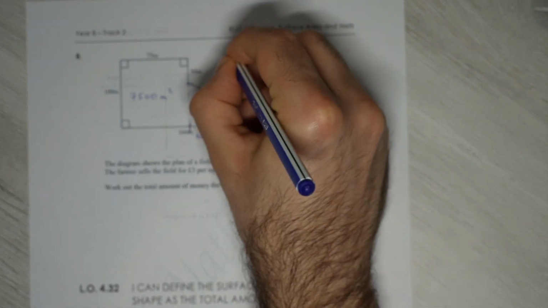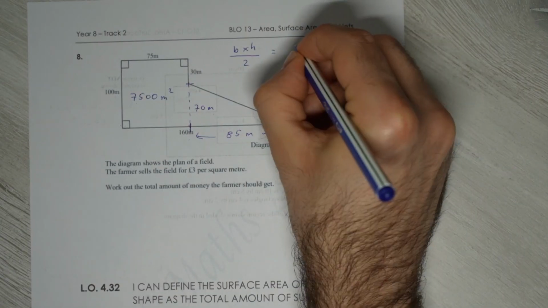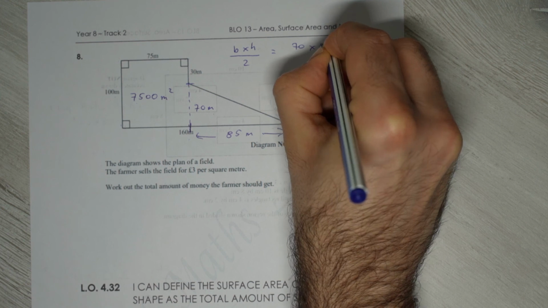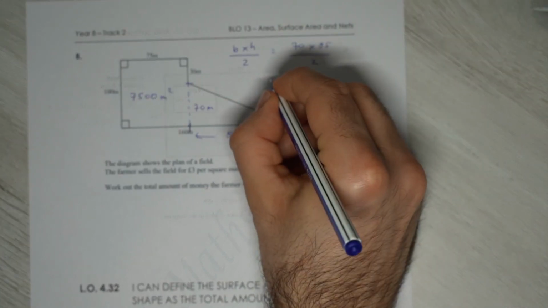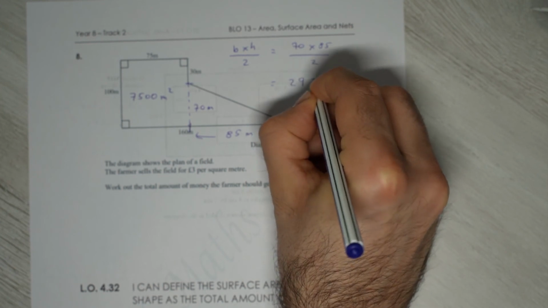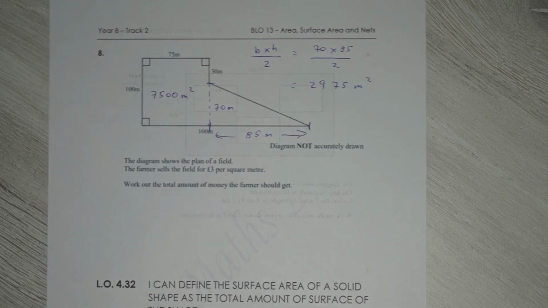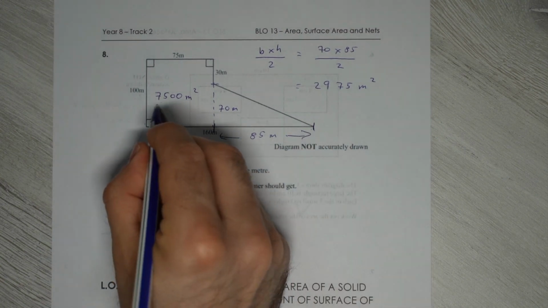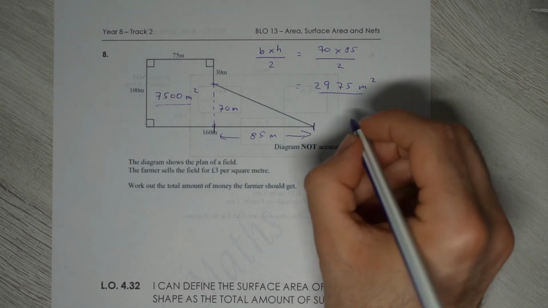So to find the area of the triangle, we need to multiply the base times height and then divide by 2. So 70 times 85 divided by 2. So the answer for that is equal to 2975 meters squared. Now we need to add these two together, okay, total area.